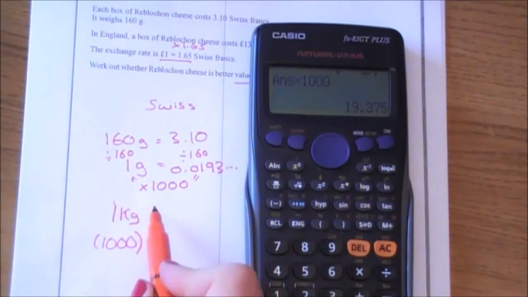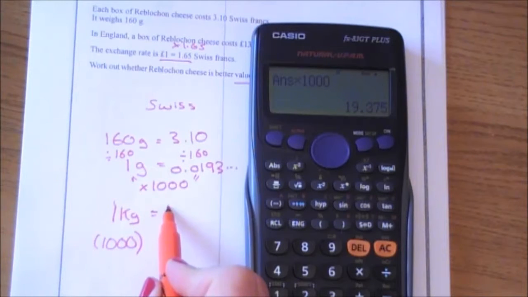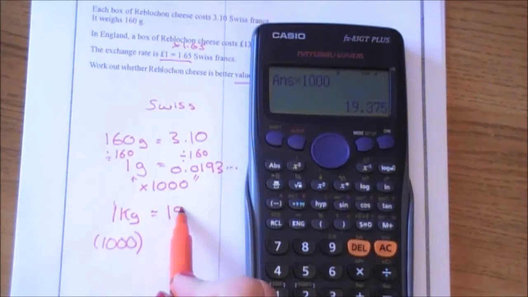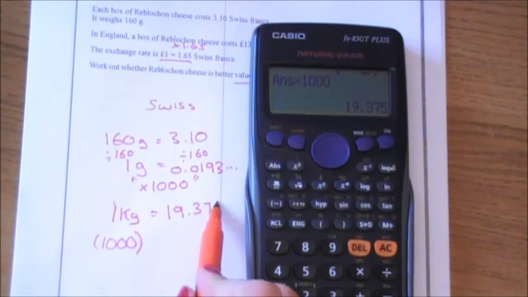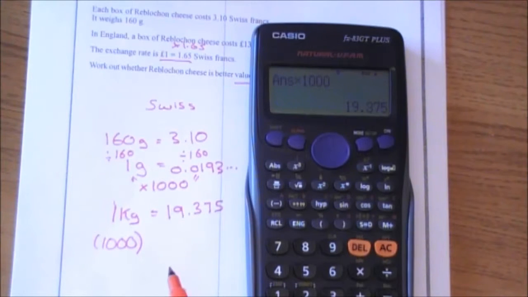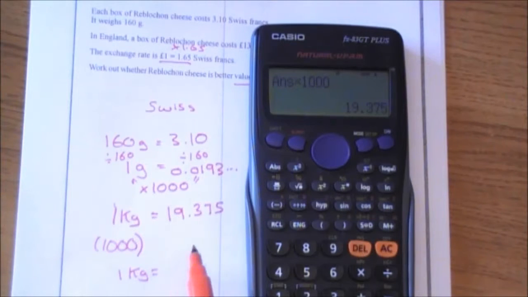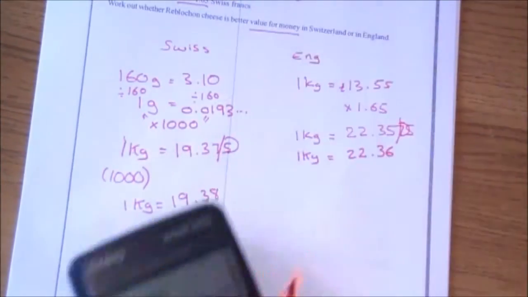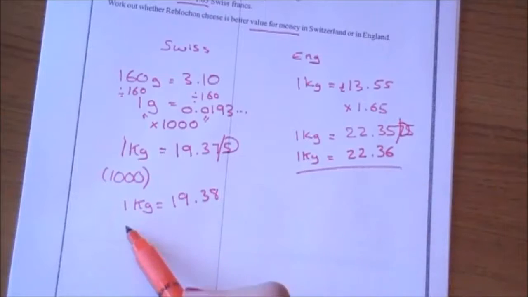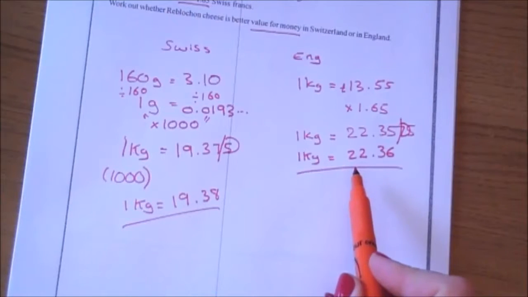And that ends up giving me 1 kilogram, which is equal to 19.375. So we know that in Switzerland, 1 kilogram, and I need to round it there again, costs 19 francs and 38 cents.